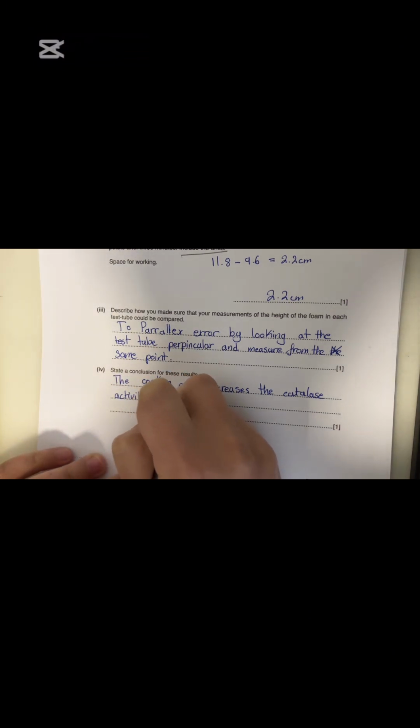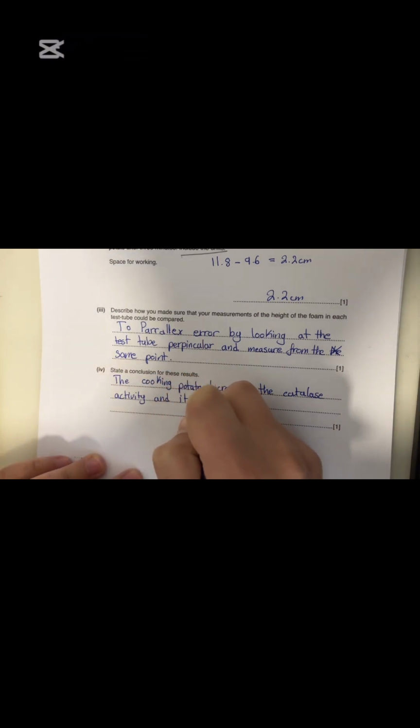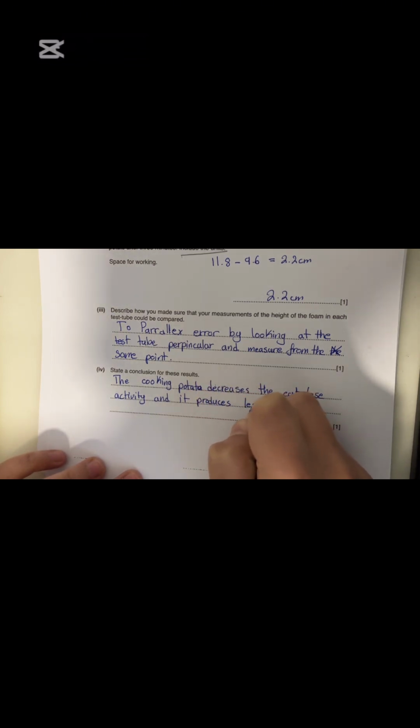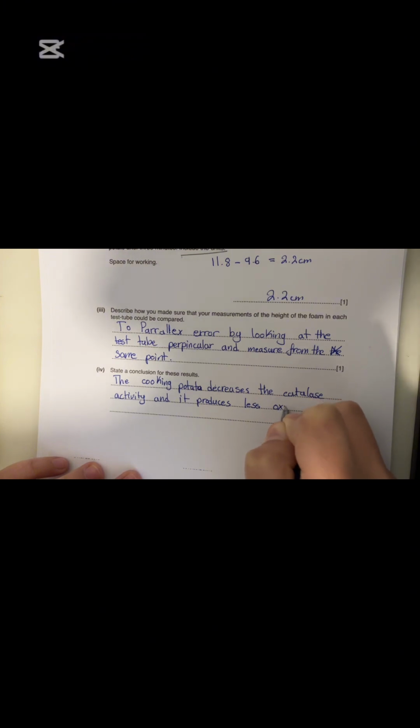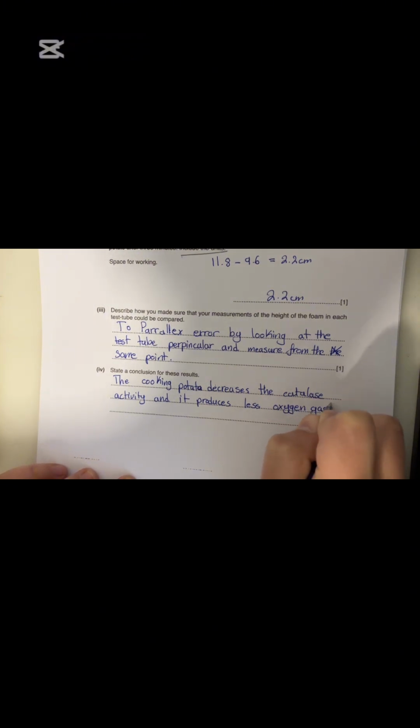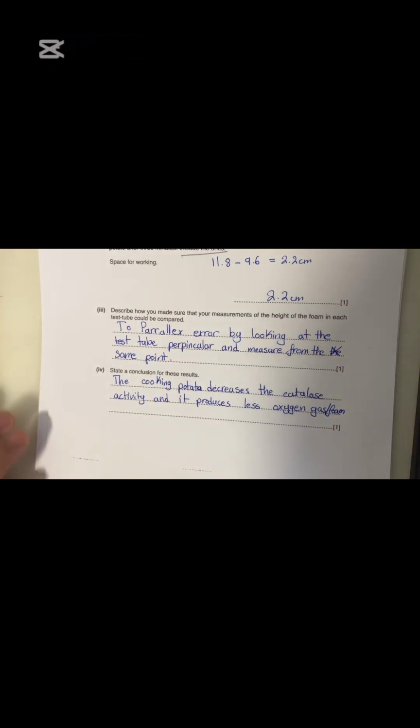And it produces less oxygen gas or foam, which is one of the products of the catalase reaction. Let's go to the next page.